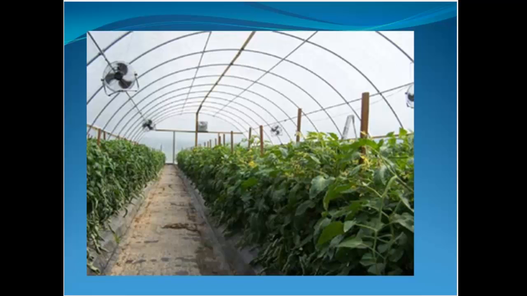If you look in this picture, this is a high tunnel from a grower over in Union County. If you look up in the ceiling of the greenhouse structure, he has small fans that are running, that are blowing air down on that crop. Those fans are circulating the air, helping to ensure that the foliage doesn't remain wet but dries off pretty quickly.